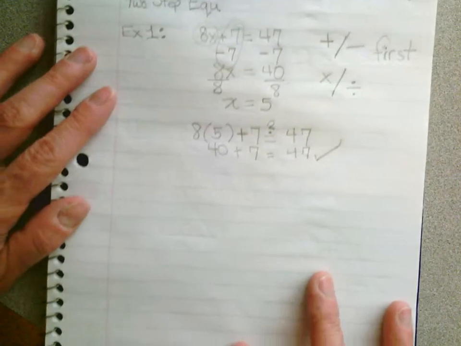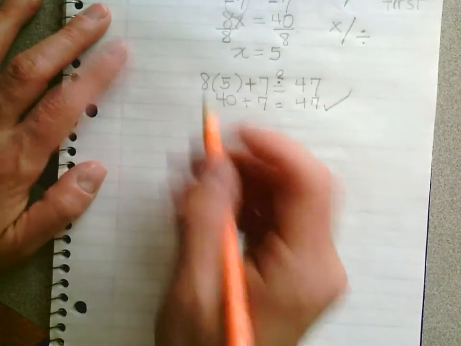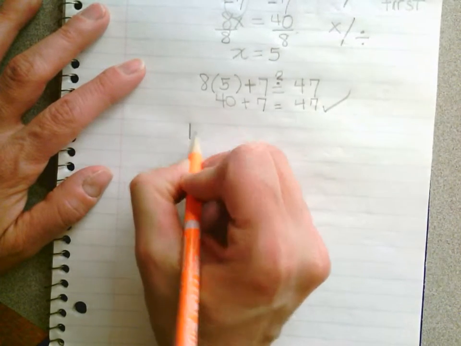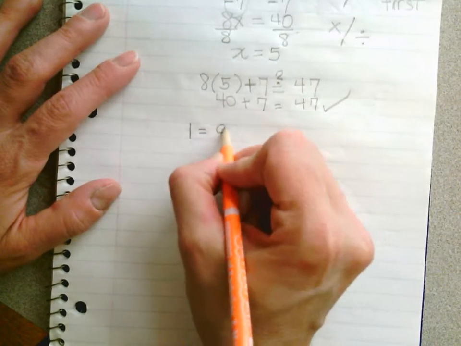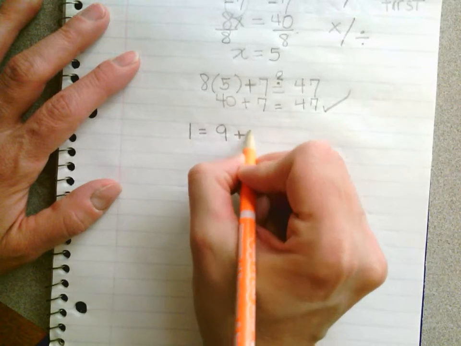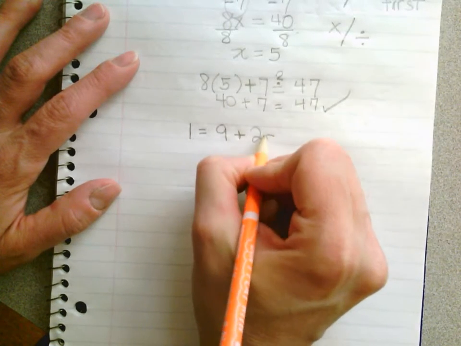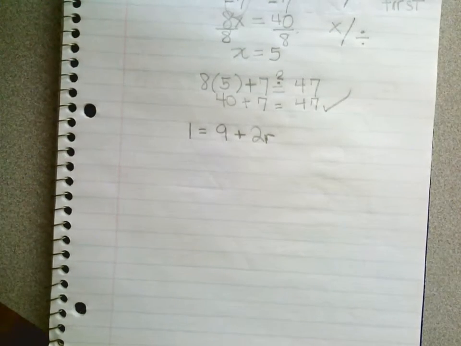Here's another example that is just like example 1, and it looks like this. 1 is equal to 9 plus 2 times r. Is there any addition or subtraction going on? It's not nearly as obvious. Miss Sarah.